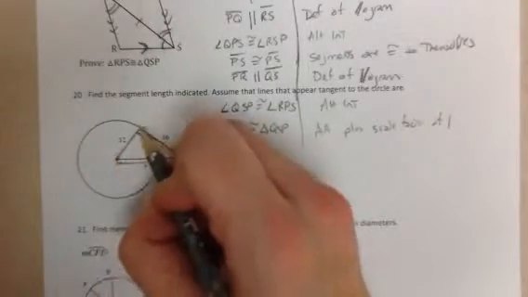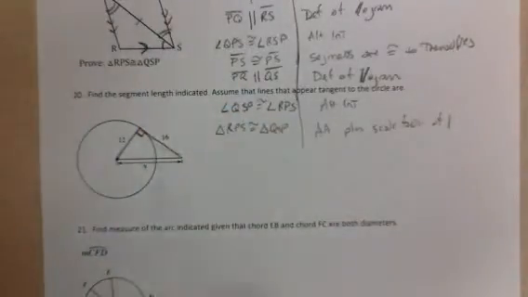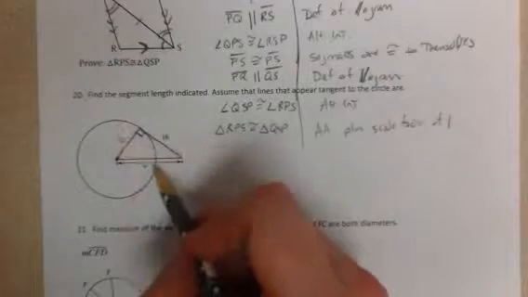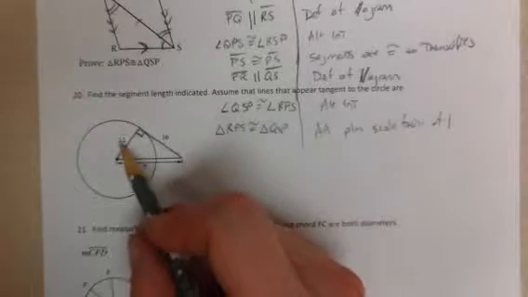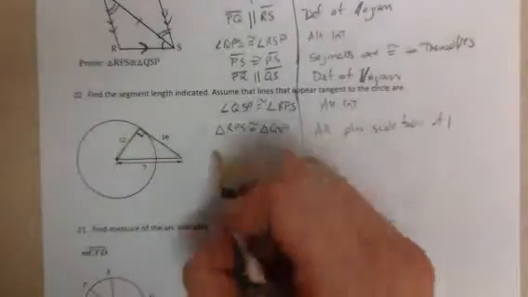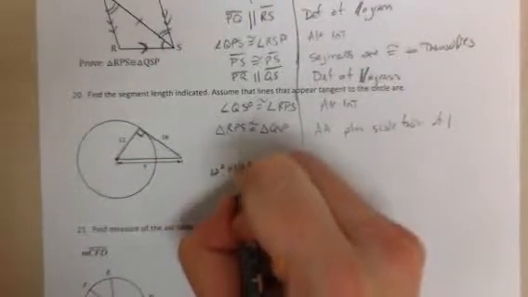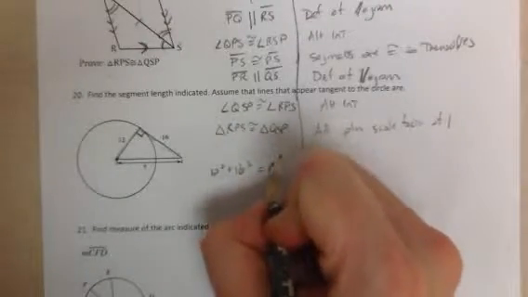So here's the radius from the center to the outside. Here's something that's tangent. So we know that's a right angle. So right away, we can now use some things about right triangles. We can use the Pythagorean theorem. This is the hypotenuse. So that means that 12 squared plus 16 squared equals this question mark squared.